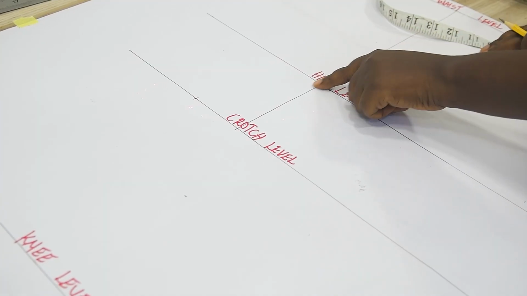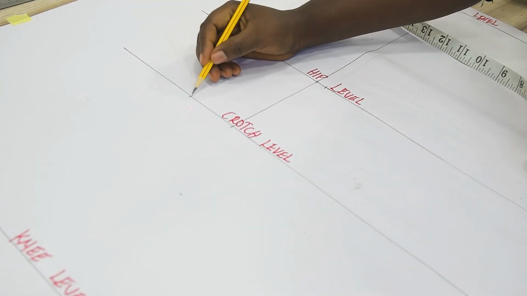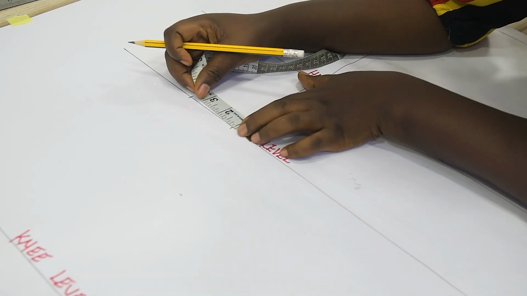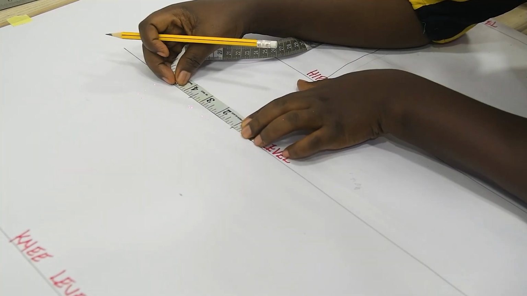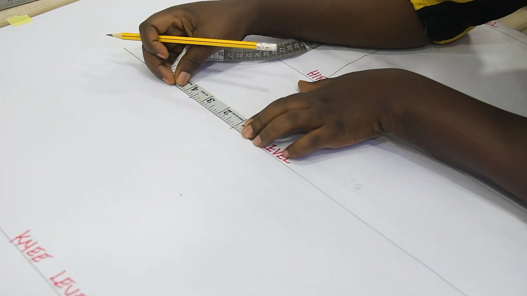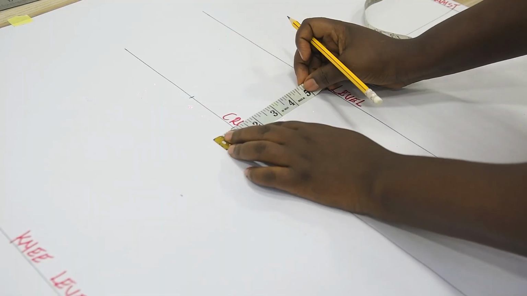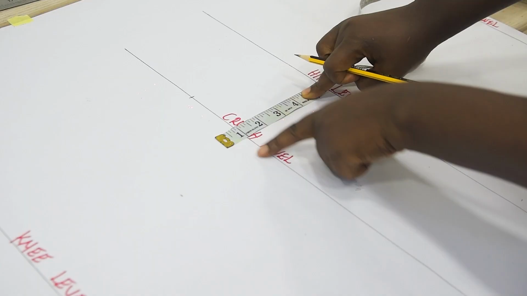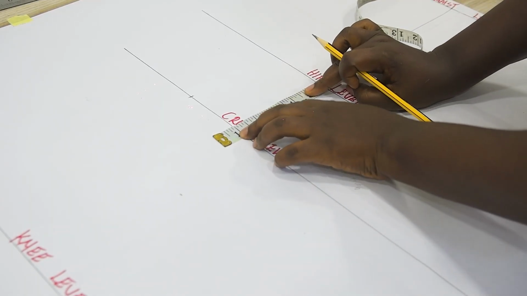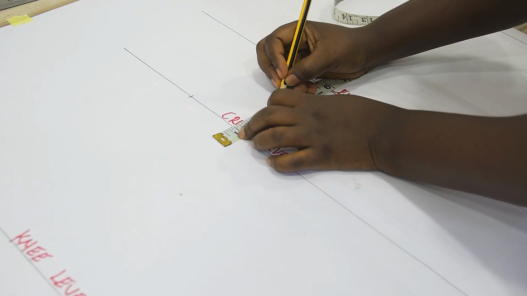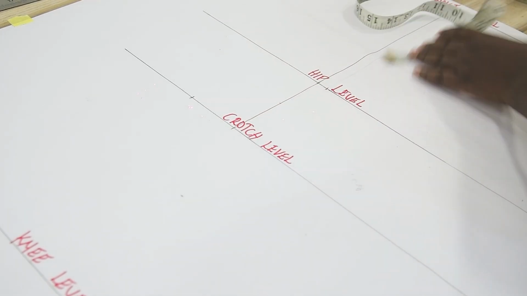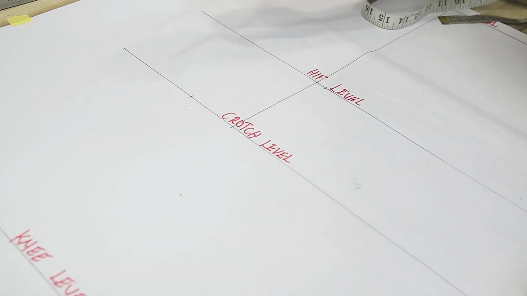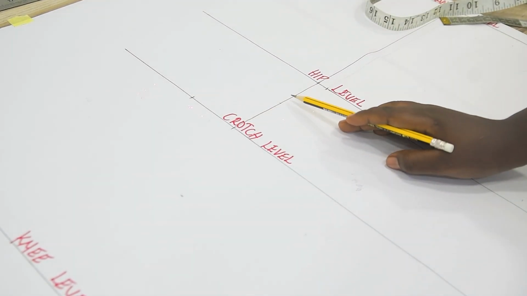Then I'm going to confirm the measurement I have from the hip measurement I extended downward to the thigh circumference measurement I just marked out. I will take the measurement like so and I have exactly 2.5 inches. Then I will insert exactly 2.5 inches upward from the crotch line. Whatever you have is what you will insert here. Then with my curve ruler, I'm going to connect this together and this is going to be my crotch curve.